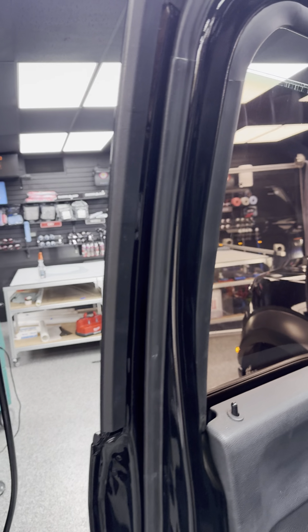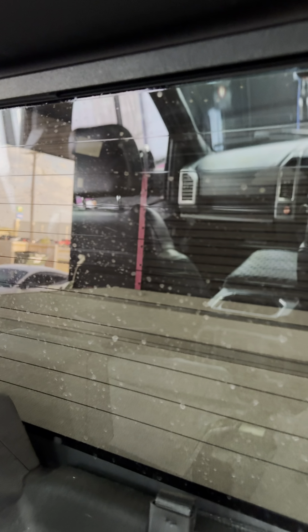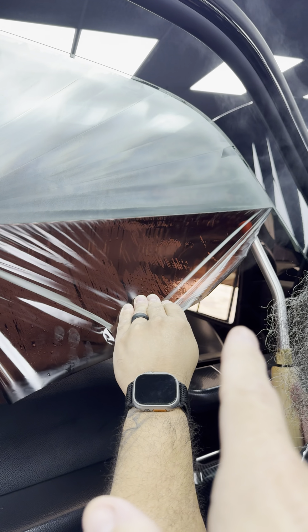Your tint is not supposed to be this color. At a certain point, this becomes a safety hazard, trying to see out your back window. So even with steam, you notice we're steaming this and it's coming off in layers. That's because the adhesive is really poor.